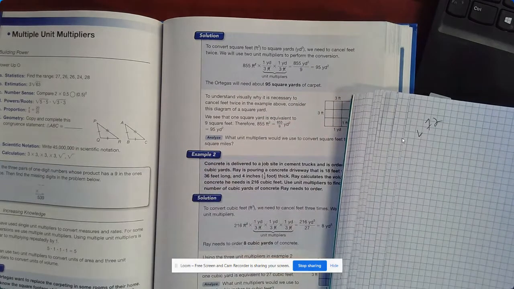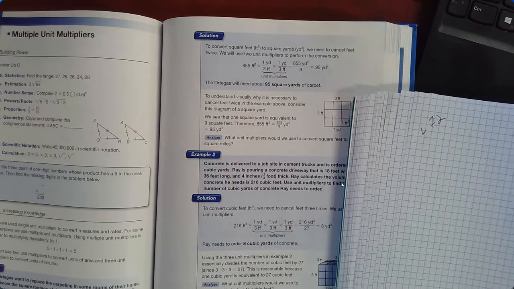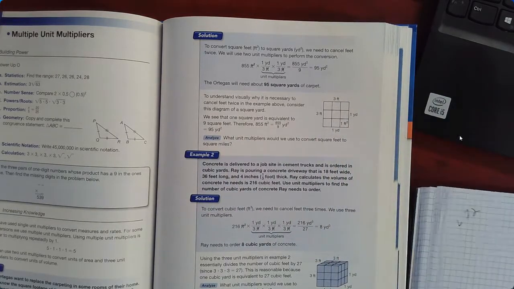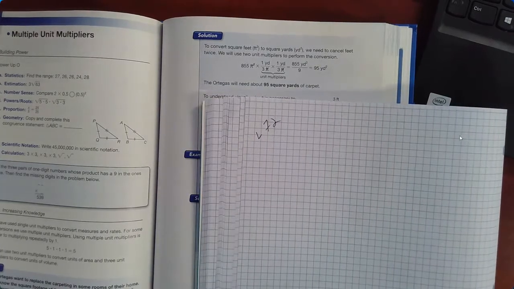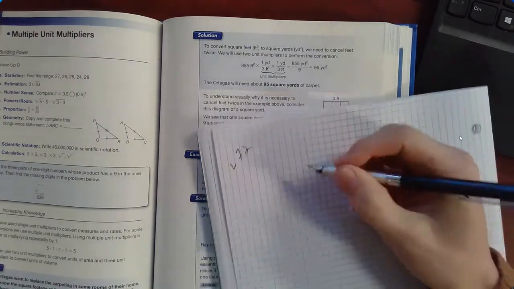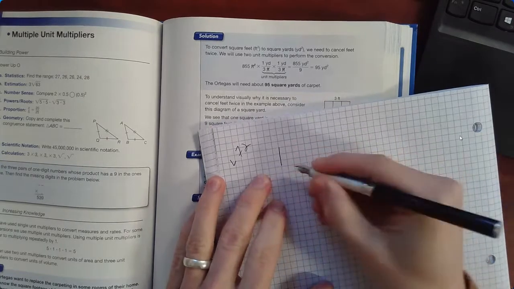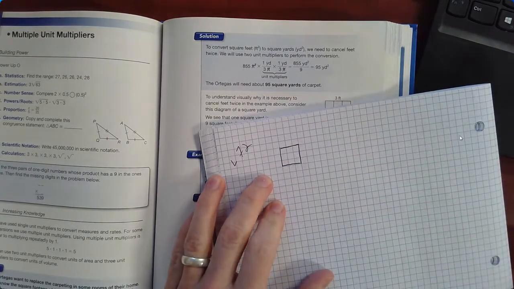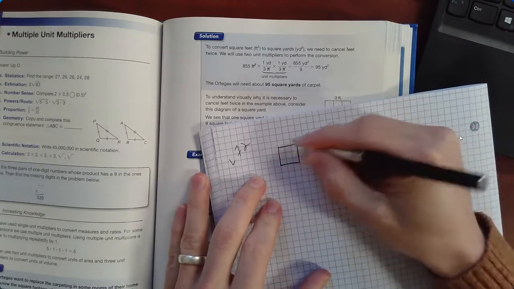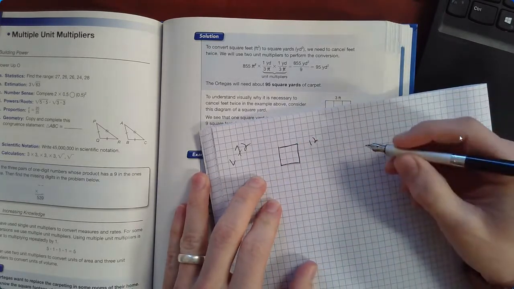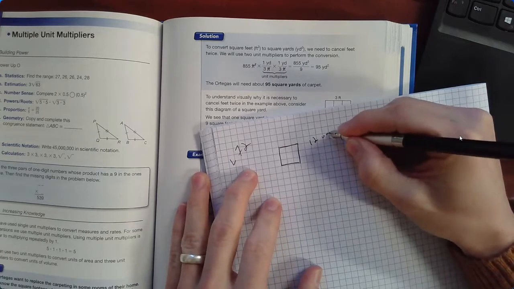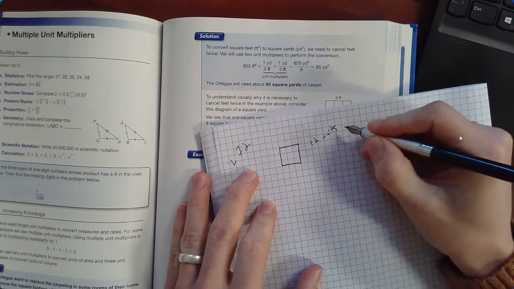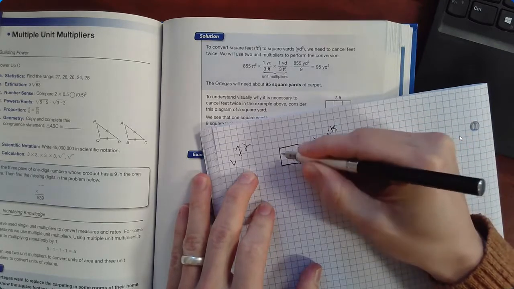What I'm trying to say here is, and I've mentioned this before when we've talked about perimeter and area, right? The perimeter of this square is 12. 3, 3, 3, 3. 3 times 4 is 12 units. However, those 12 units, the perimeter is just that line.